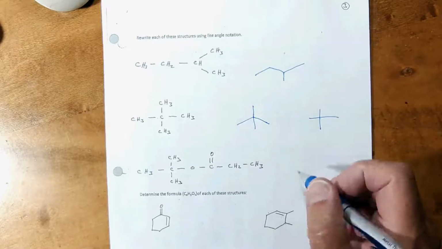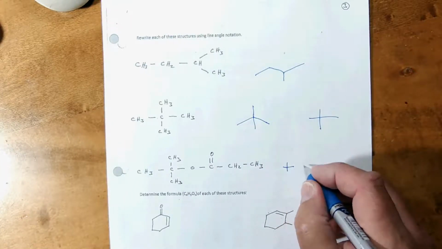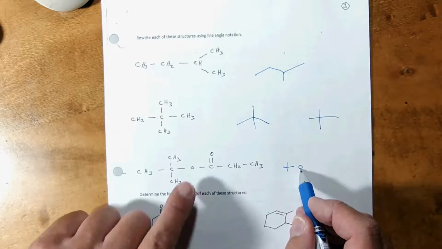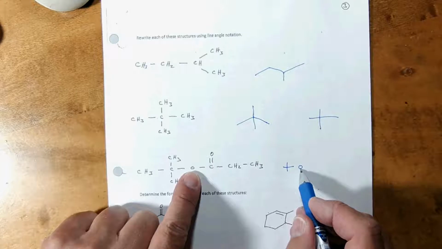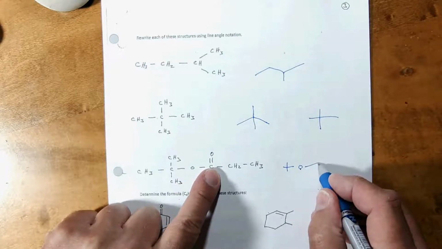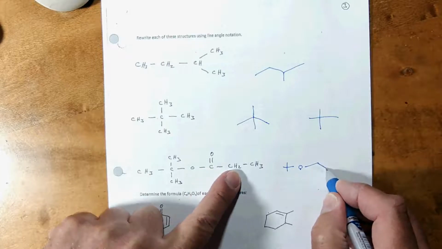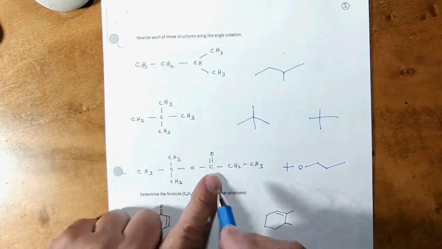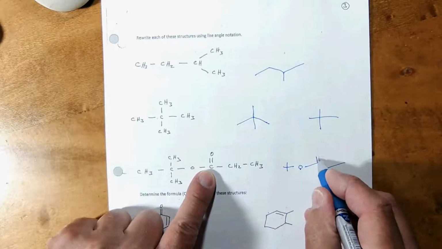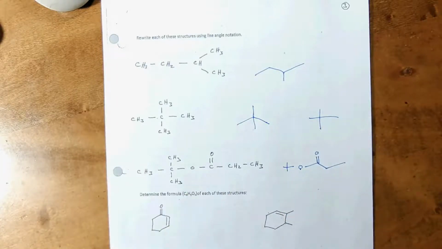This one, if we had to draw it real quick, like that oxygen there, that oxygen, which is then bonded to that carbon, to this carbon, to this carbon. This carbon happens to have a double bond to oxygen.